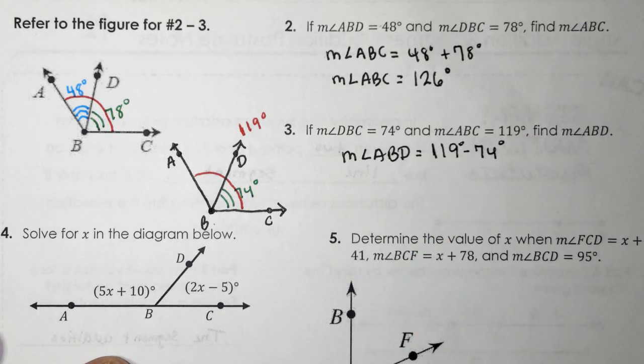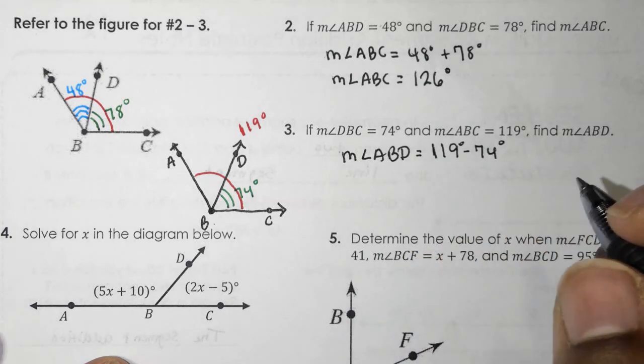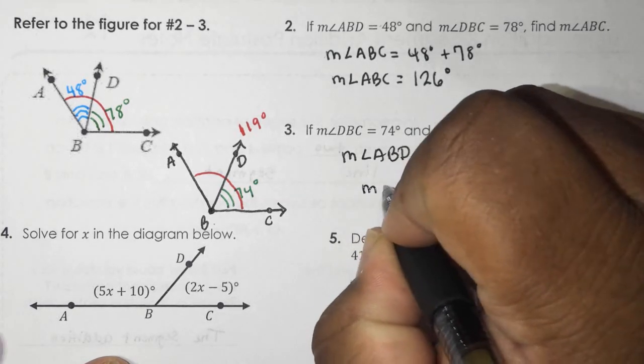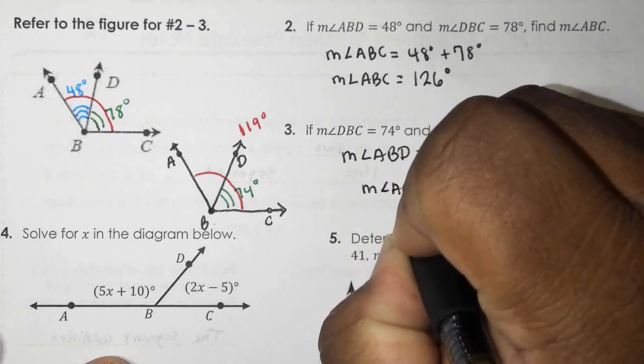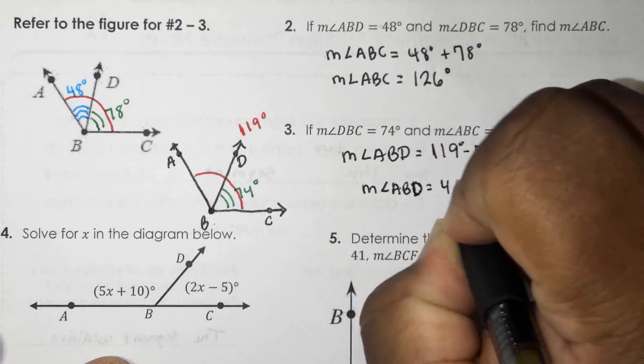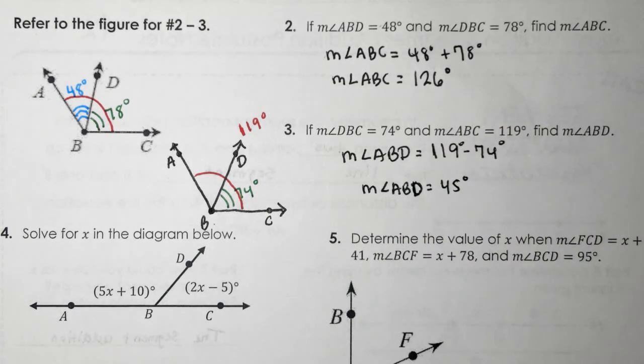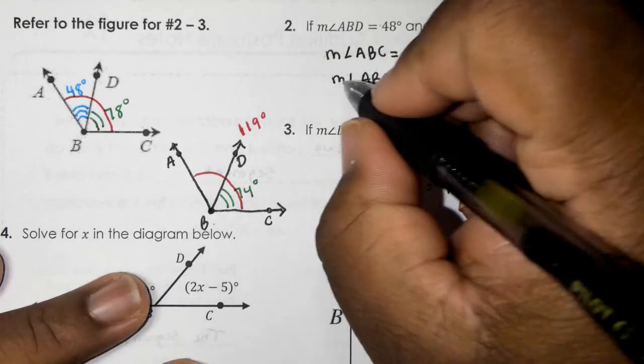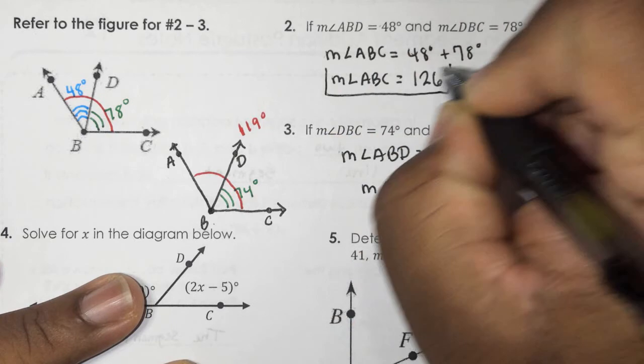And we got what from that? 45. Measure of angle ABD. It's supposed to be a D. Equals 45 degrees. So slight work right there. Those two. Forgot the box. You know, I like boxing my answers.